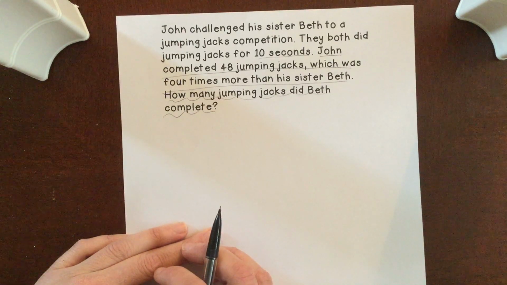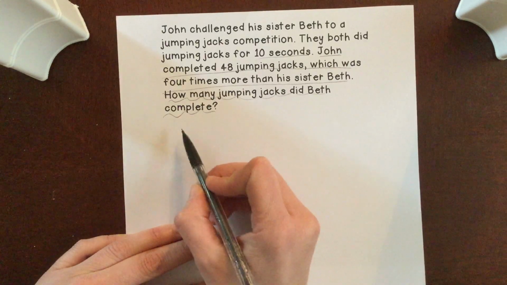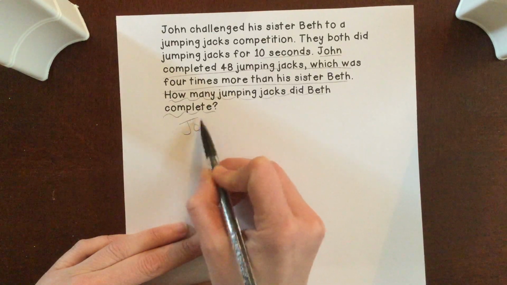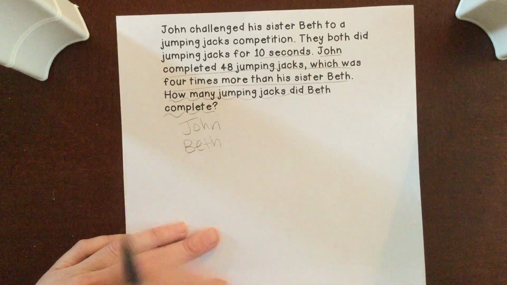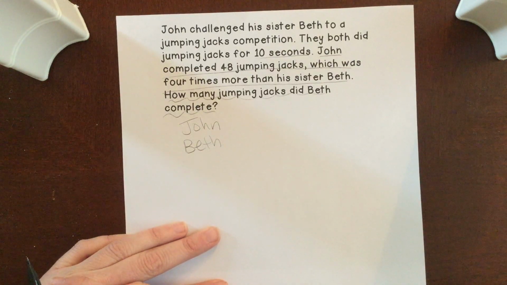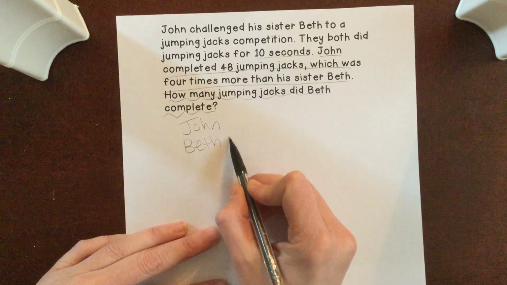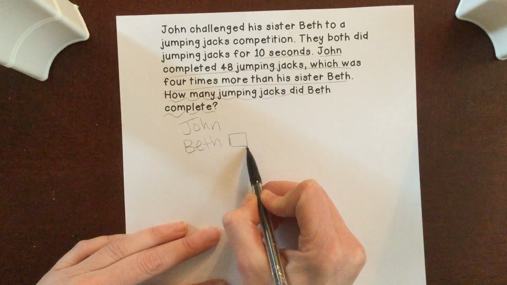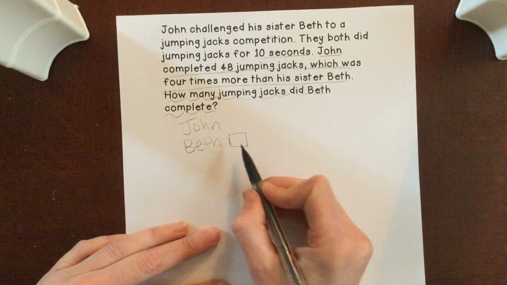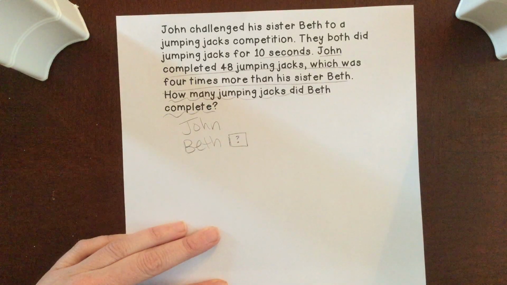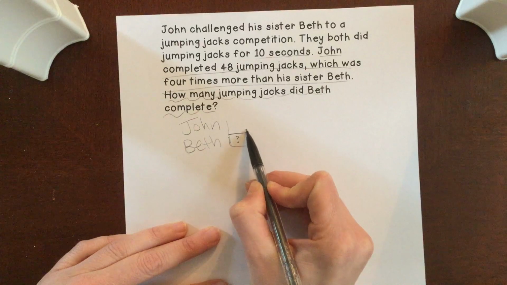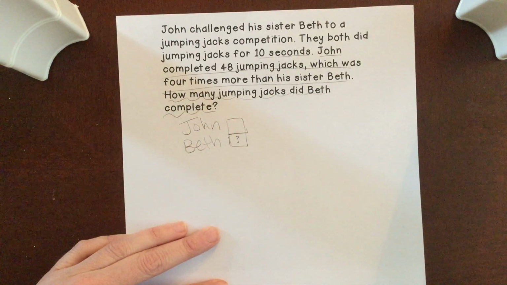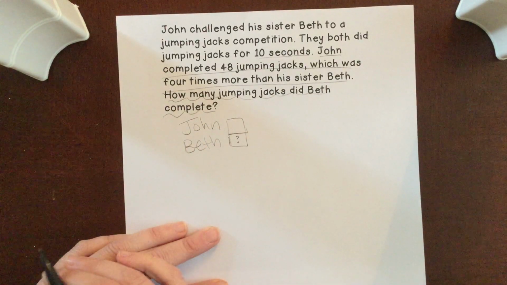So our strategy here is to create models, and we need a model for each person. So we have John and we have Beth. So here's how the model is going to go. We're not sure about Beth, how many jumping jacks she did, but we can create a model for her. It's just this little box. What we are sure of is that John did 4 times as many jumping jacks as his sister Beth.